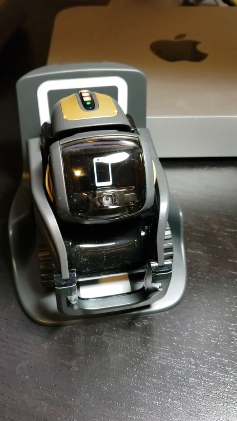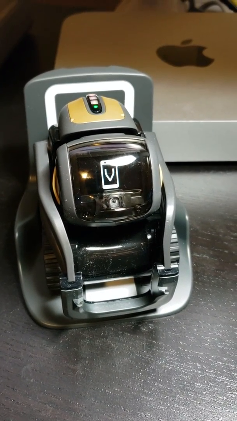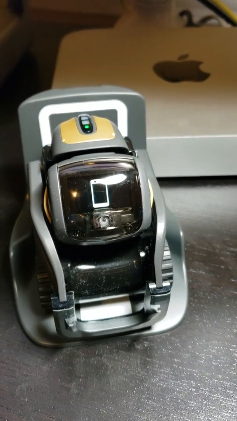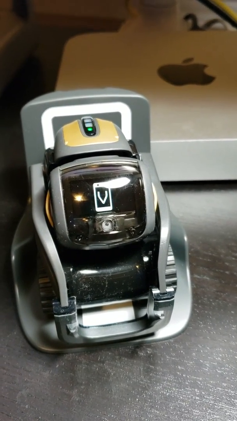Welcome to Tamil Crypto. I'm going to show you how we can clear the data from Anki's Vector robot.